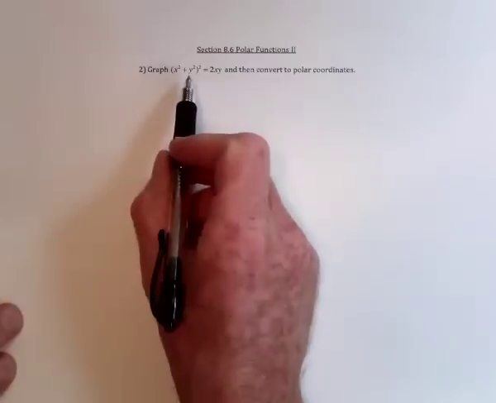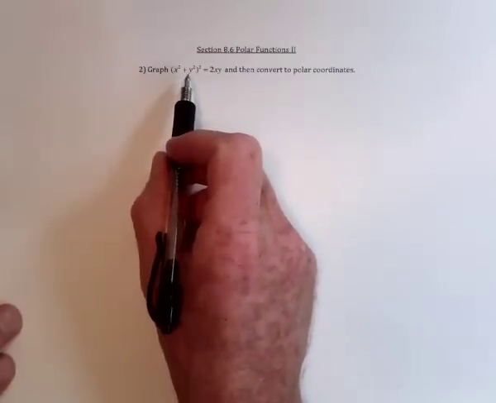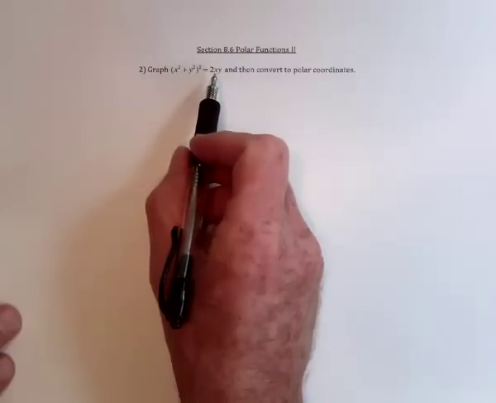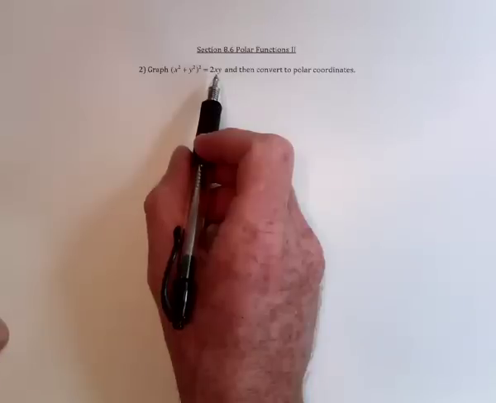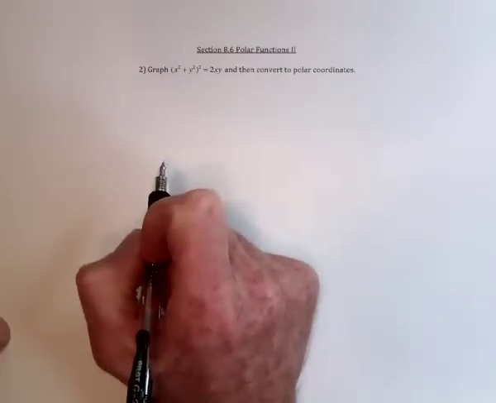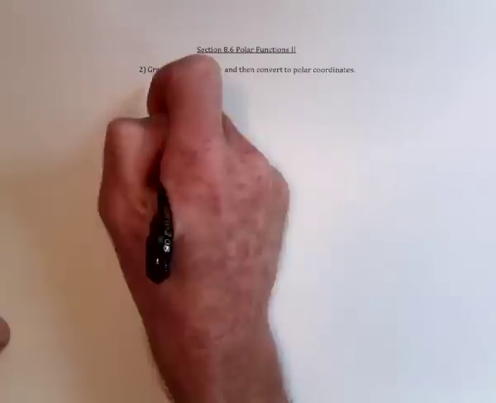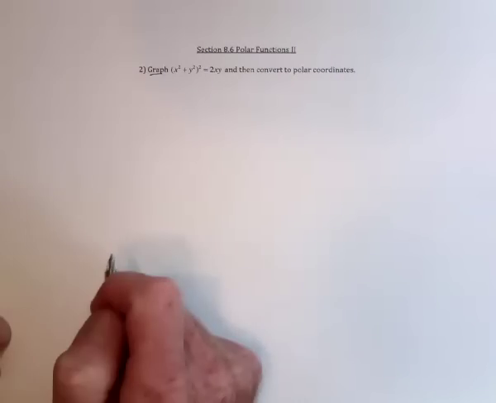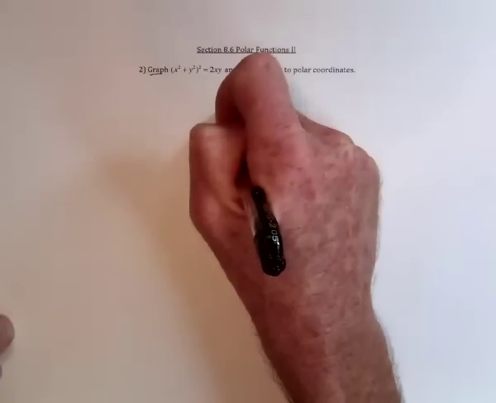So graph this function and then convert to polar coordinates. Well, to graph this one with an x squared plus y squared equal a number, that would be a circle. Equal an x times a y, I have no idea. As well as there's this extra squared. So I'm actually going to have to change the order and do the graphing later. So start by converting to polar.